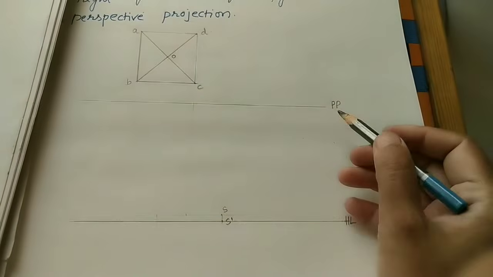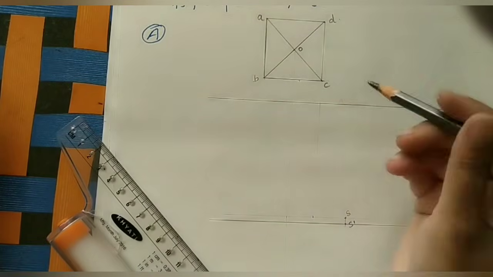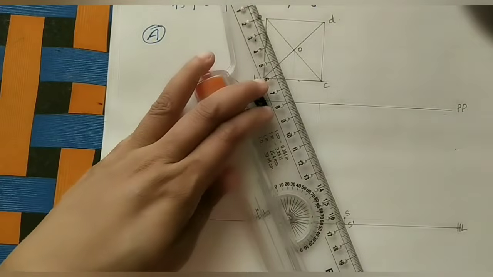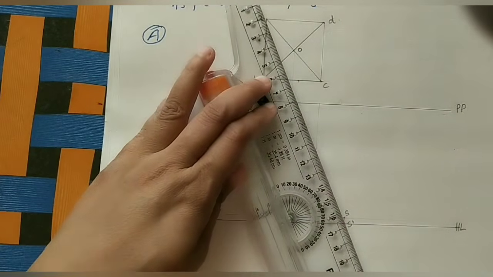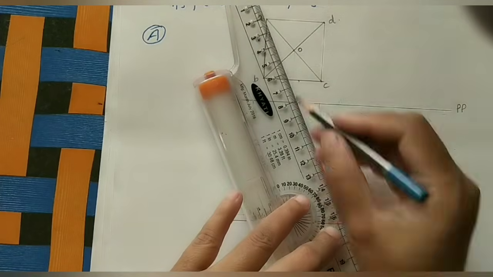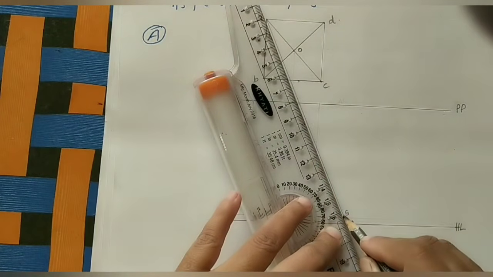So we got PP line, HL line, GL line. After getting all the lines, here in the top view, we have to join all these points to the station point with the help of scale. So do with thin lines in the sheet. Here for getting the clear view, I am just doing the dark lines. We do all the diagram with the pencil only.